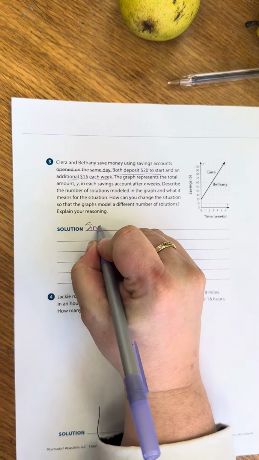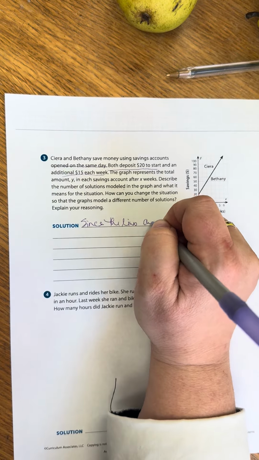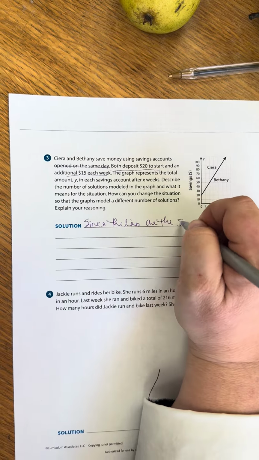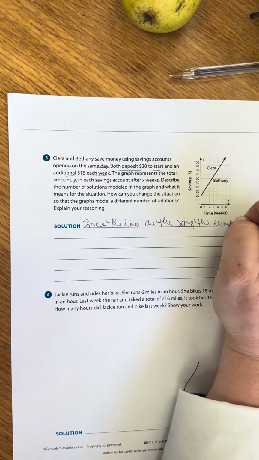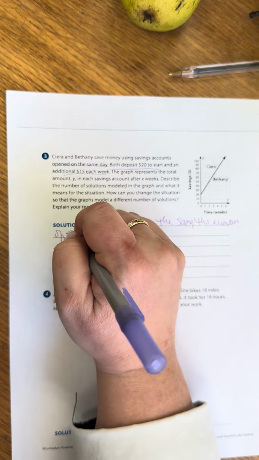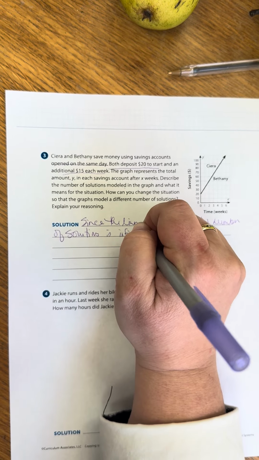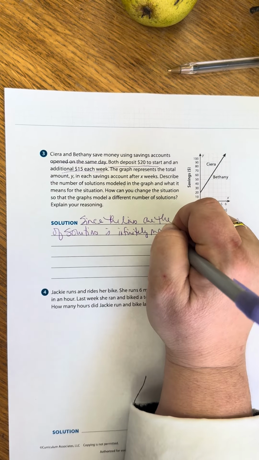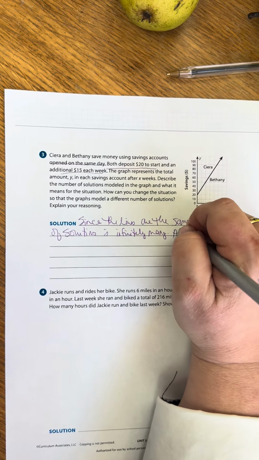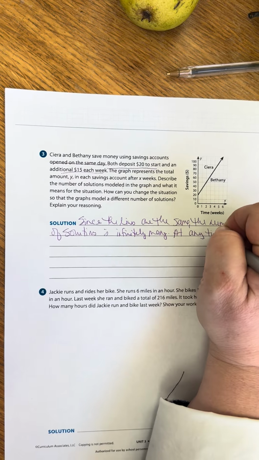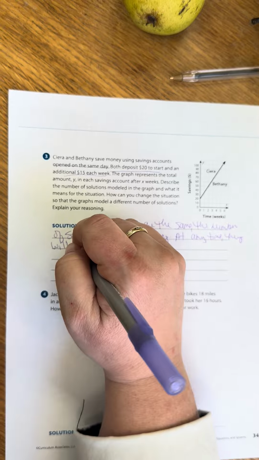So since the lines are the same, the number of solutions is infinitely many. So again, at any time, they will have the same amount of money.